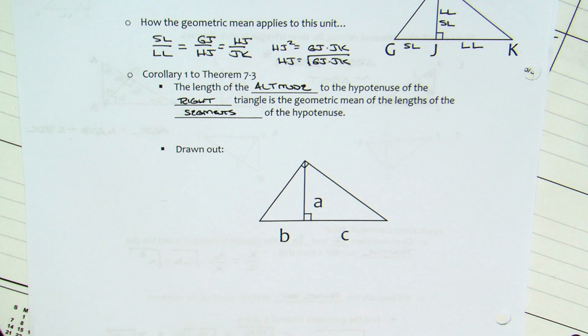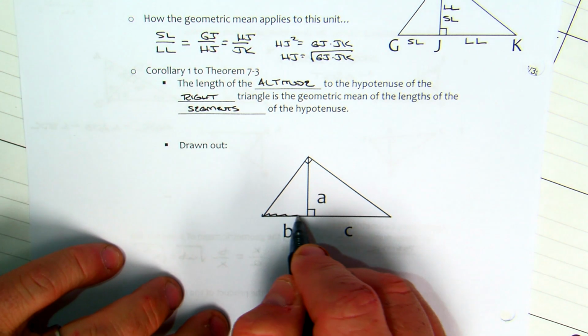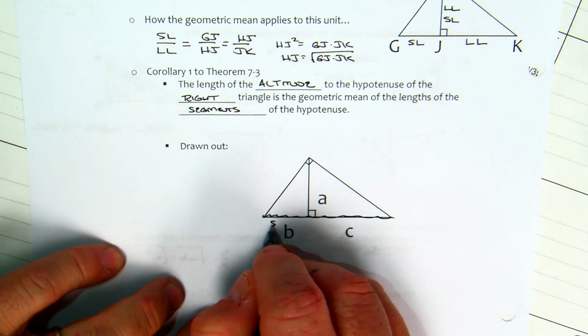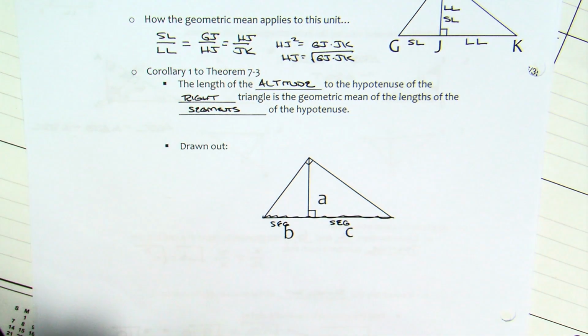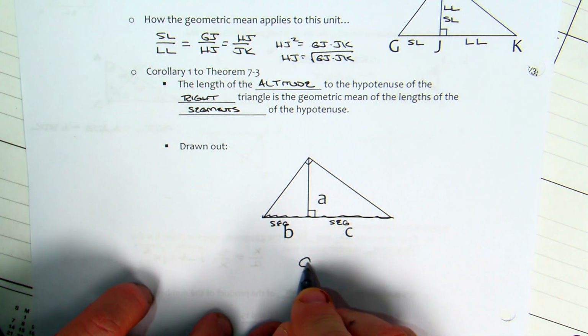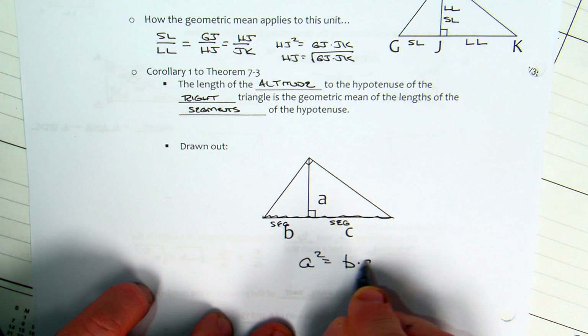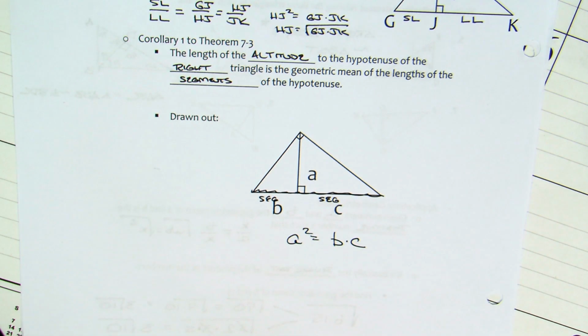Alright? So basically, this is the hypotenuse. Each one of those is segments. And unless it's an isosceles right triangle, those segments are going to be different. There's going to be one longer and one shorter. So A squared equals B times C.